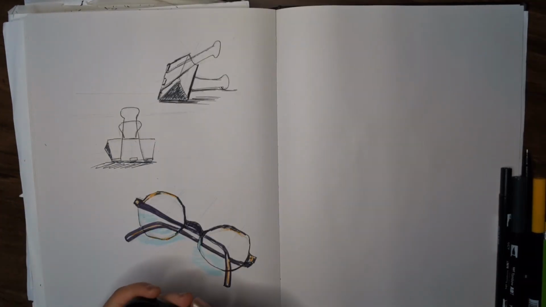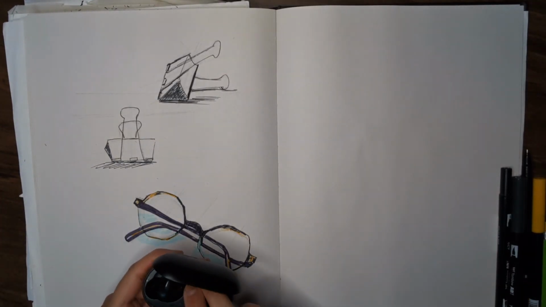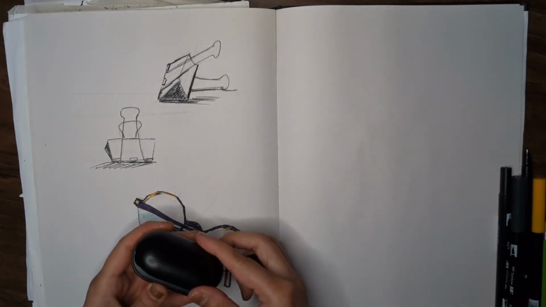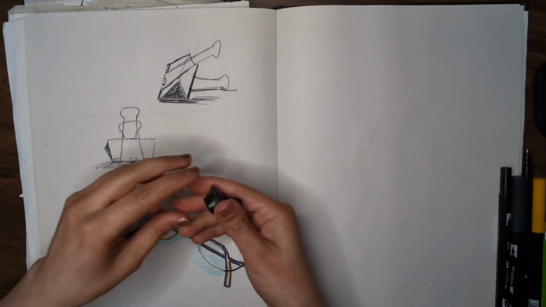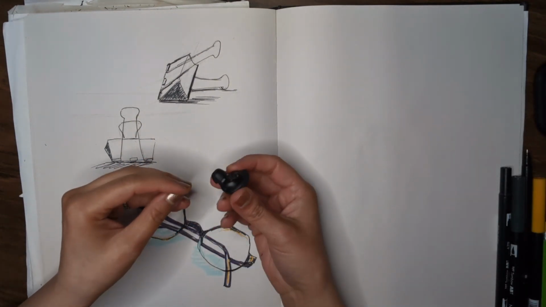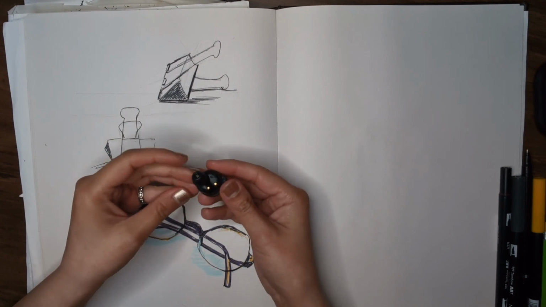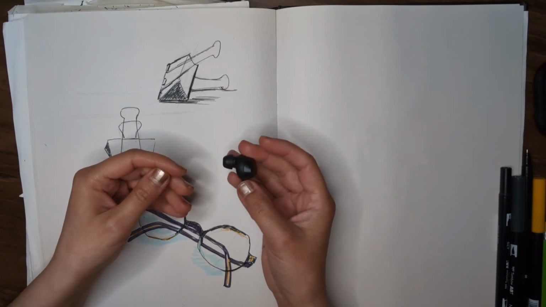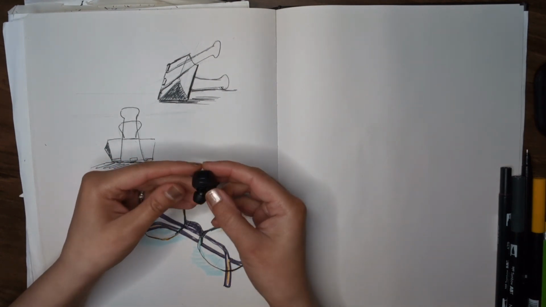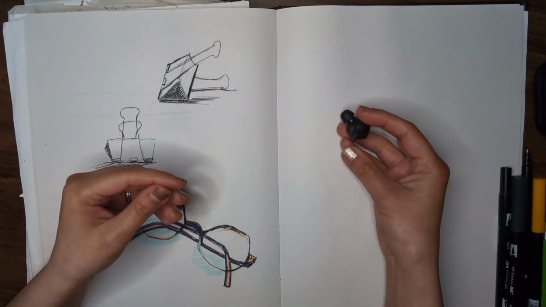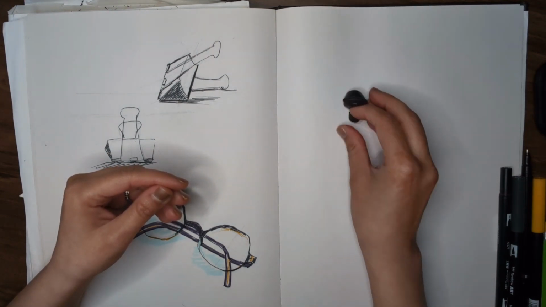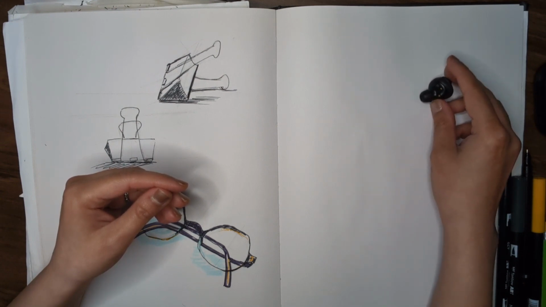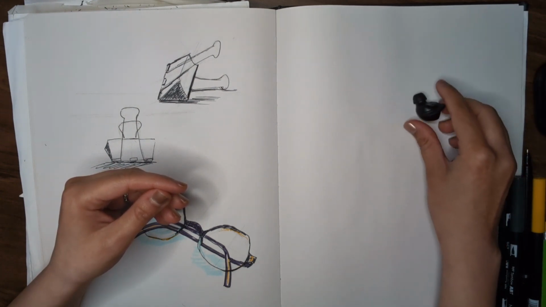Next, I'm going to try and draw these earphones. Again, another object that more or less seems simple, but it actually has a little bit of design to it that makes it more complicated than just a sphere or a cylinder. Okay, same thing again. I'm going to lay it down somewhere, decide which orientation and which perspective and point of view I want to look at it.